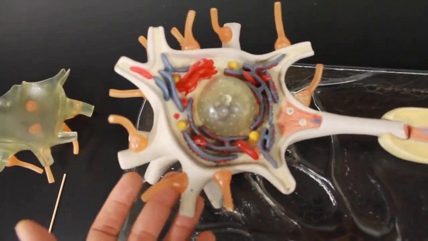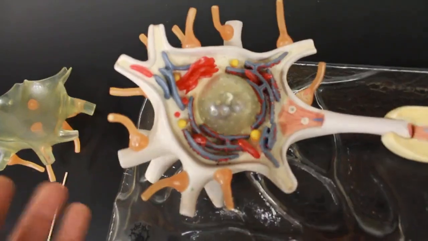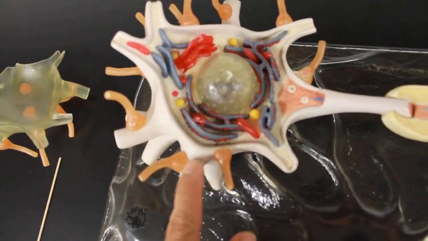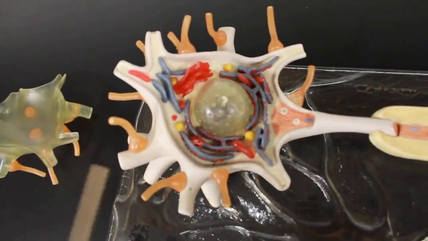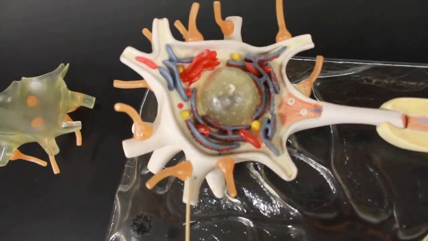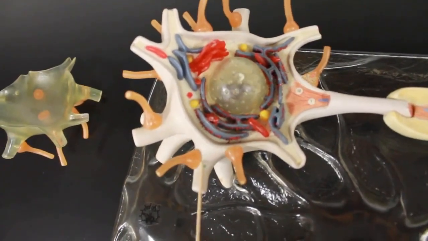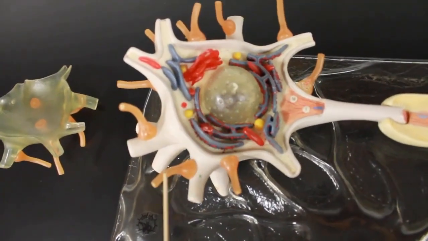And here it is demonstrated with plenty of other connections. You can see these other little things that hang off, and touching these dendrites are from other neurons, making connections, passing information. So these are our axonal terminals or synaptic terminals, and then in between would be our synapse. Synapse is just the space between the cells.